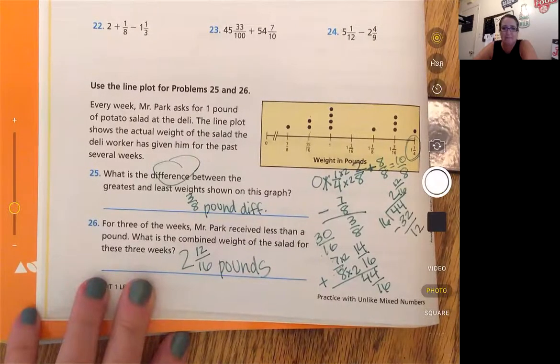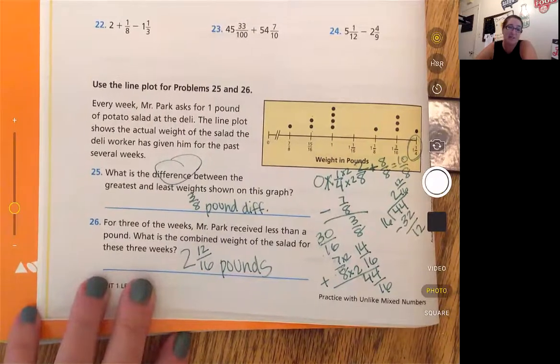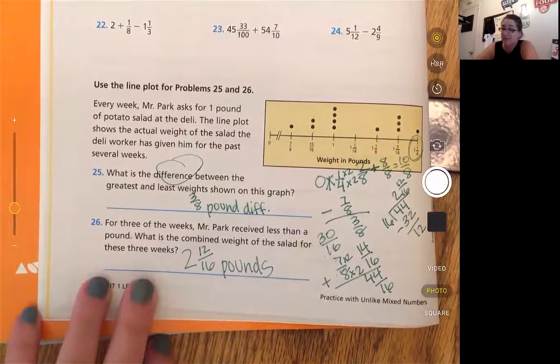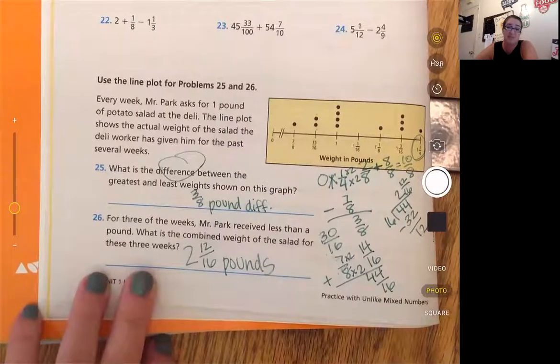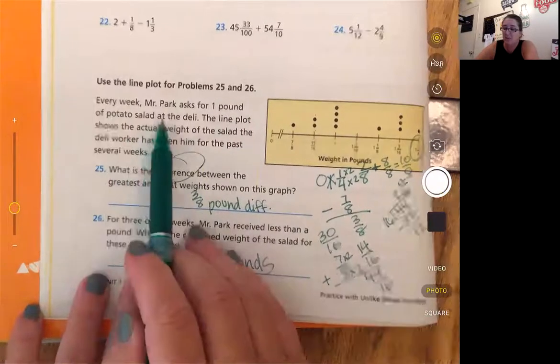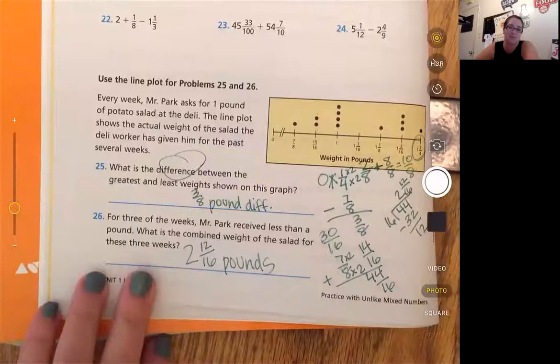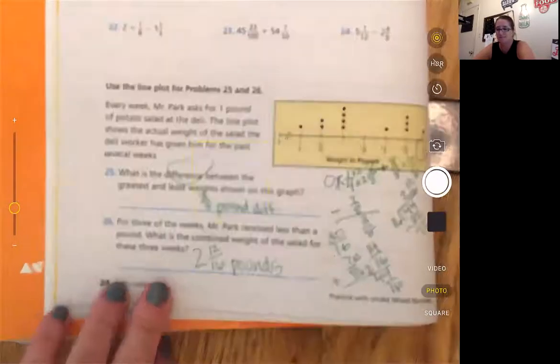You know, the overall question is, what is he doing with all this potato salad? Well, he likes potato salad. He eats some every week. This is several weeks worth of potato salad. Oh, I thought it was a pound for a day. No, it says every week he asks for a pound. So basically, he asked for 1 pound.